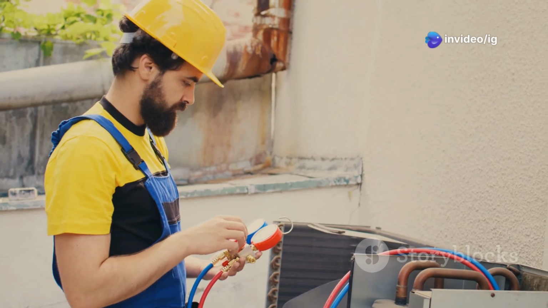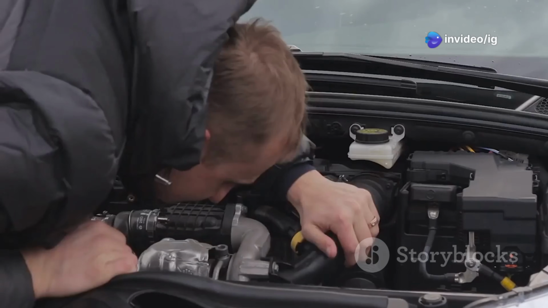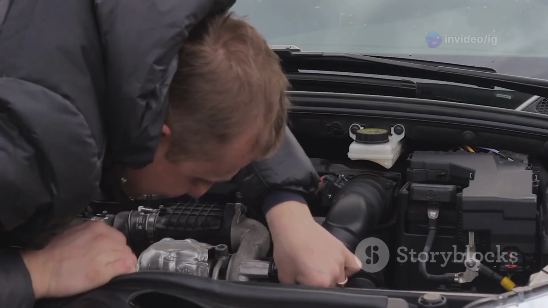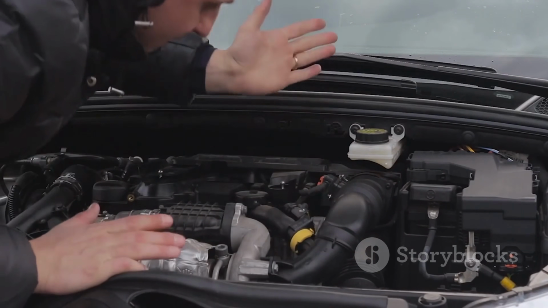P0533, AC refrigerant pressure sensor circuit high. P0020, intake camshaft position actuator circuit open, bank 2.